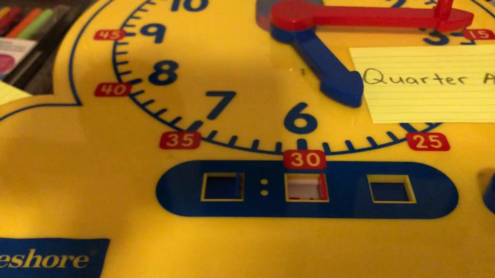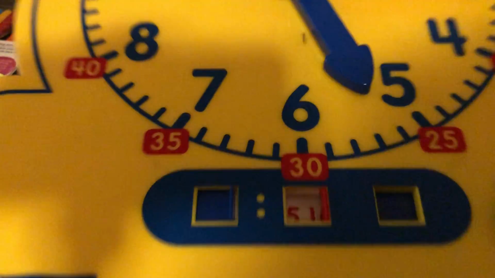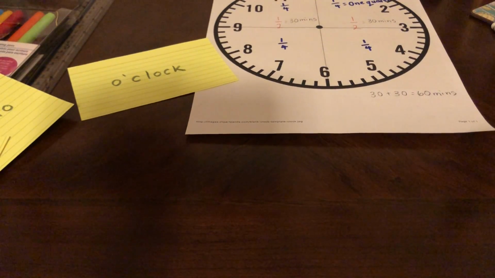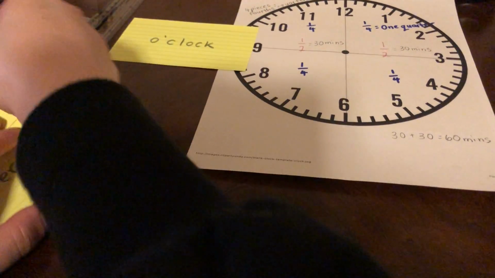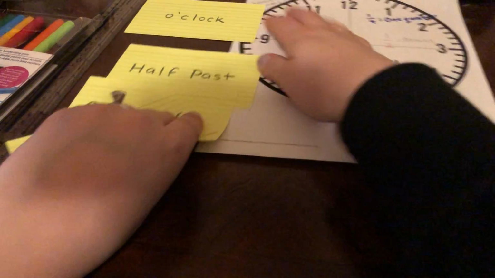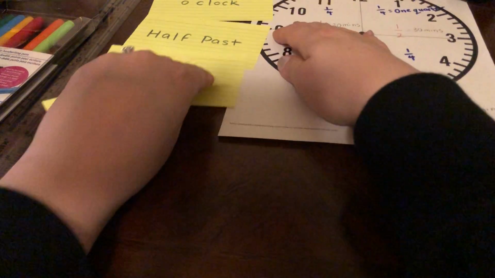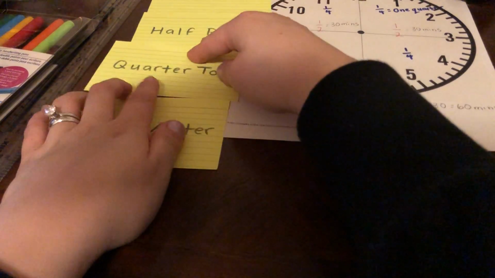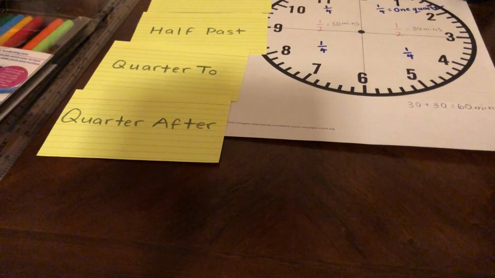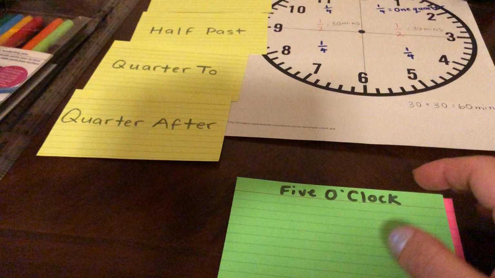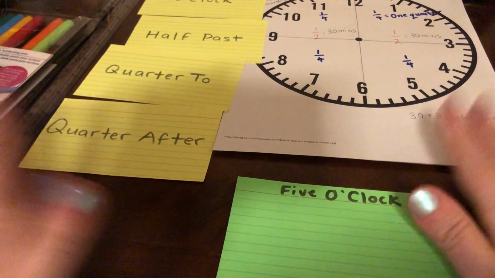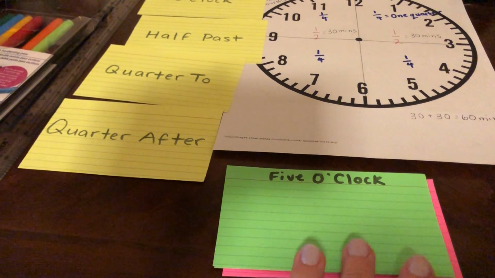So I'm going to move the clock for now. And we're going to think of this fraction vocabulary. And what we're going to do is some activities. So I'm going to place these up here. This is kind of similar to the activities that you're going to be doing today on Nearpod. So pay close attention so that you know how to complete them.